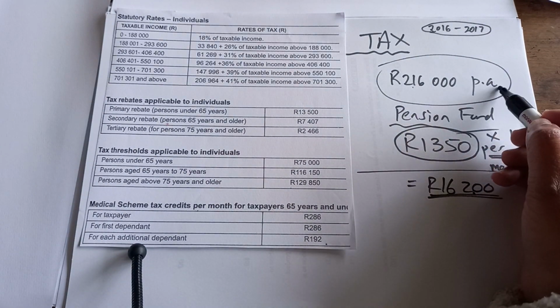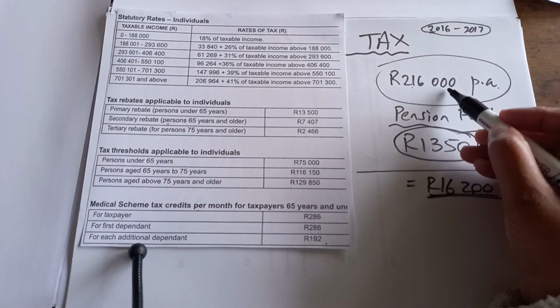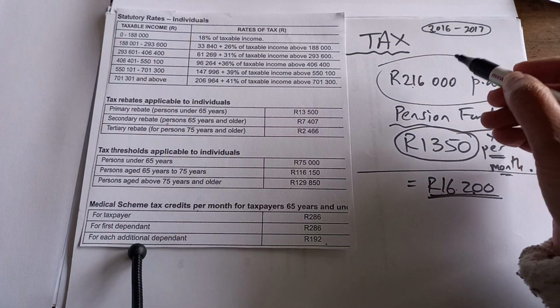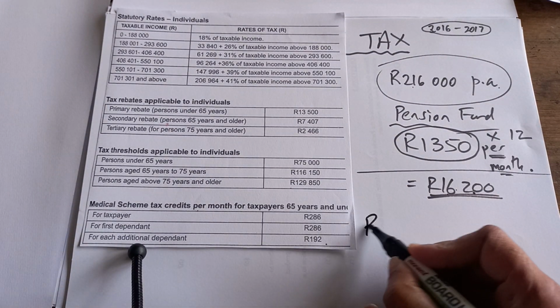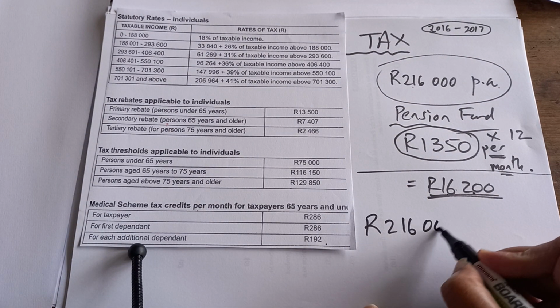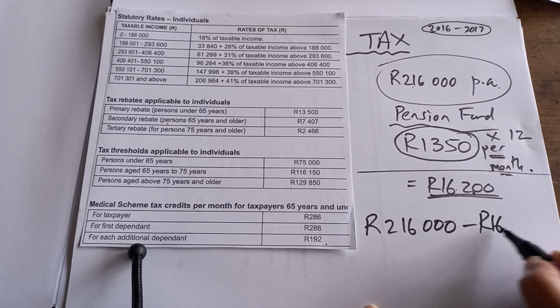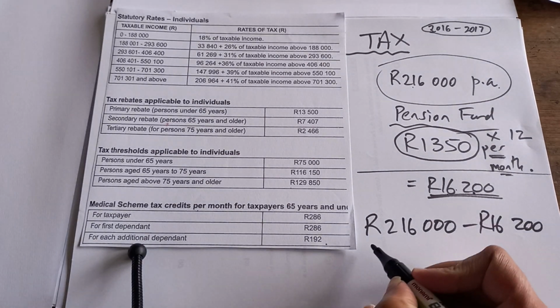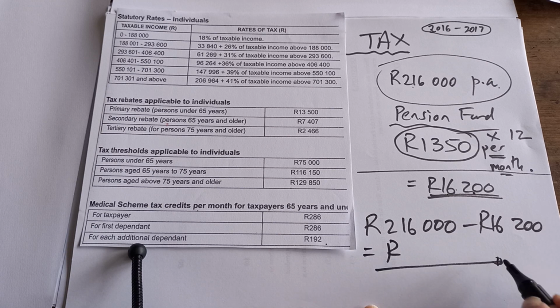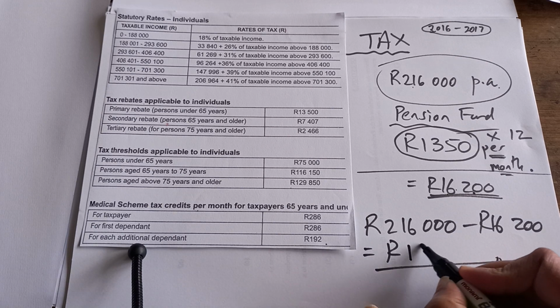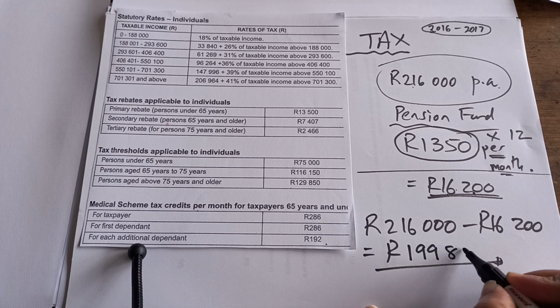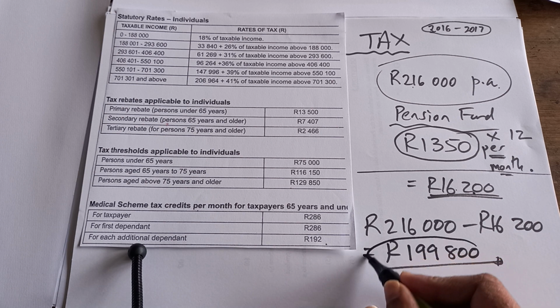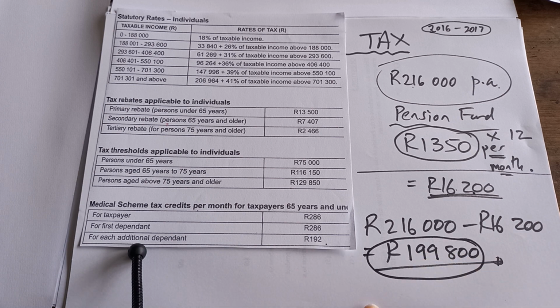His salary per annum is 216,000. I'm now going to deduct the two values. So I'm going to say 216,000 minus 16,200, and I get an answer of 199,800. So this value is now my annual taxable income.